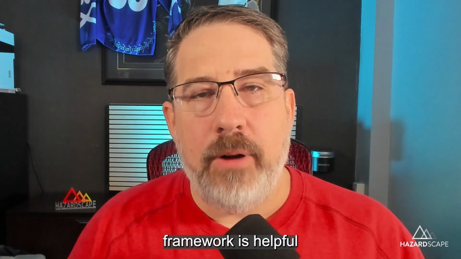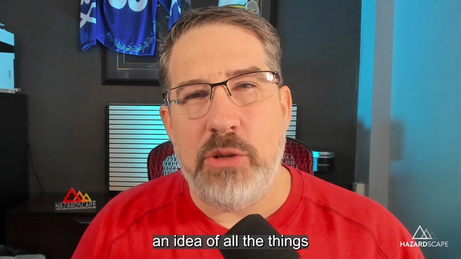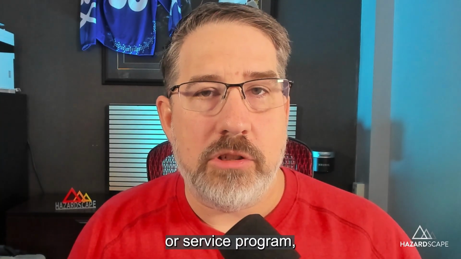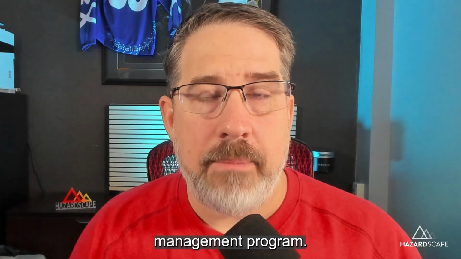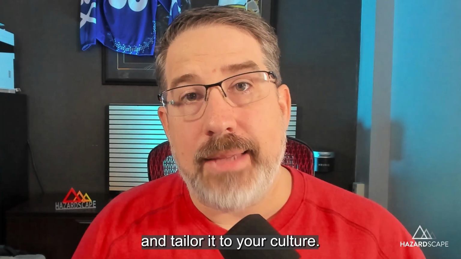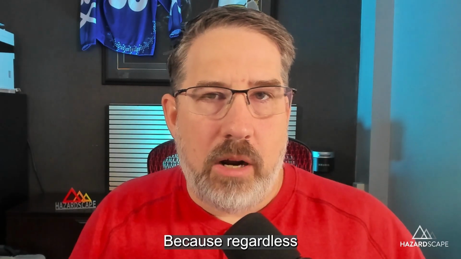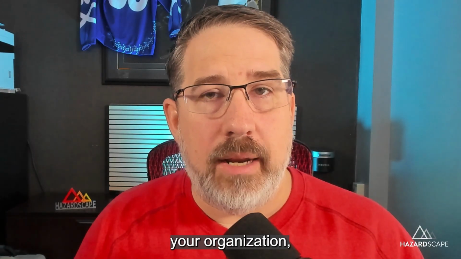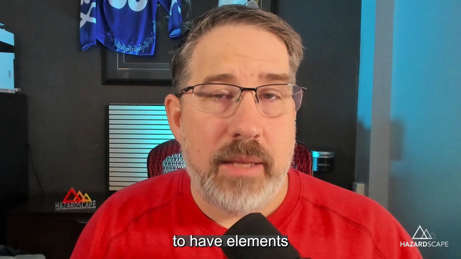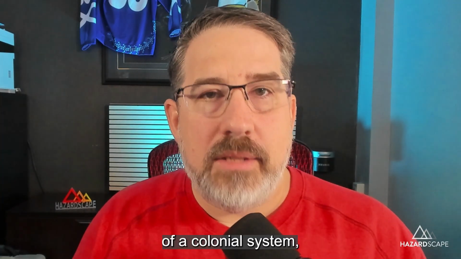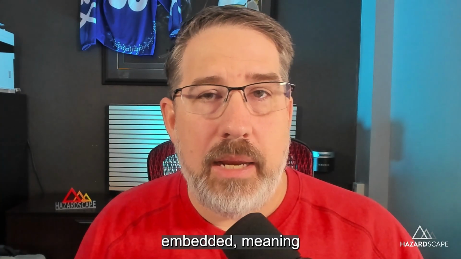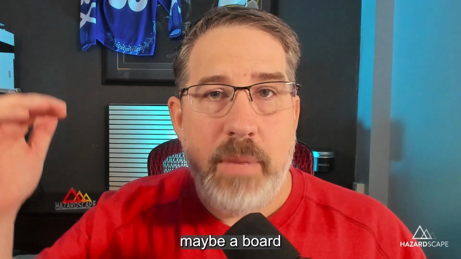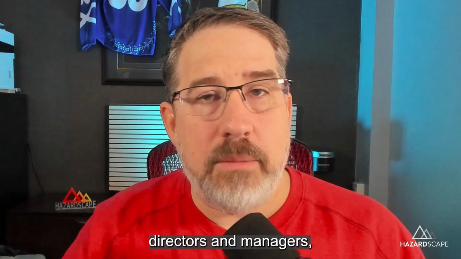And why that framework is helpful is because it at least gives you an idea of all the things that need to be involved in a continuity of support or service program, an emergency management program. And then you can take all of that and tailor it to your culture. Because regardless of how embedded your culture and traditions are in your organization, you're still going to have elements of a colonial system, business system embedded, meaning HR, finance, operations, IT, maybe a board, executive director, directors and managers.